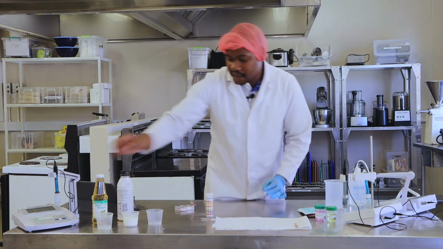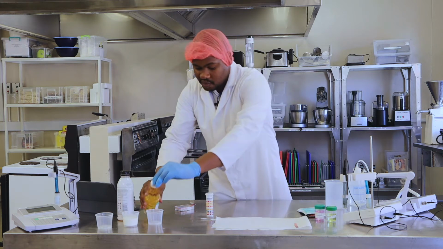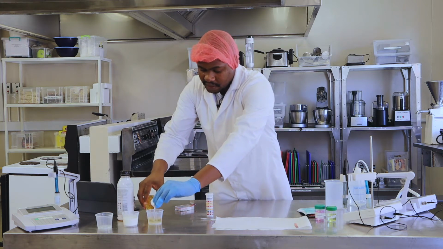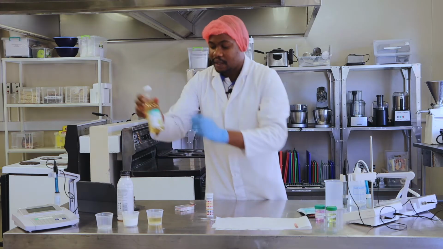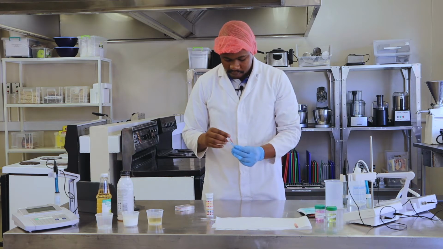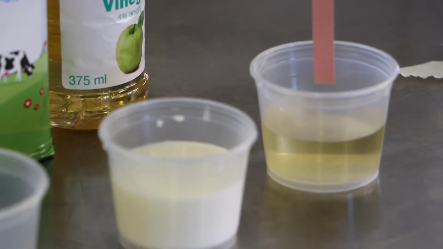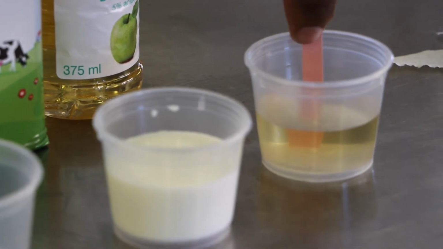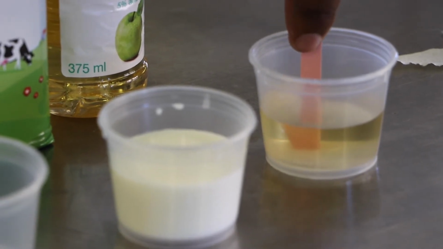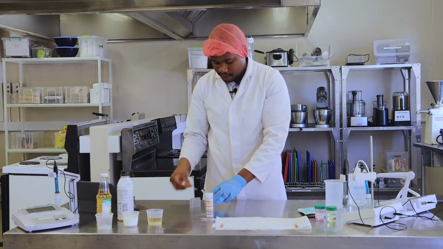Then I can put it here. And now I want to see what is going to happen if I add some apple cider vinegar. You take your strip, and here is the apple cider vinegar, and then I can put it back.